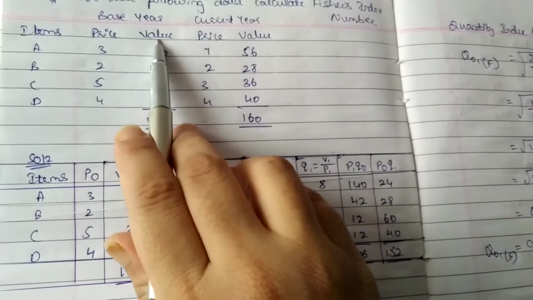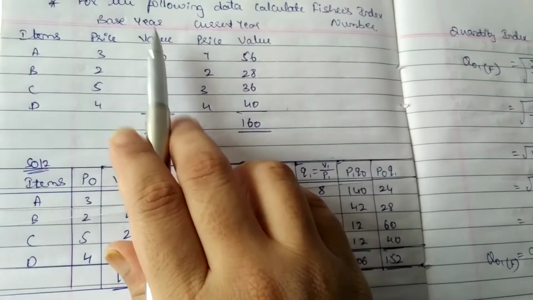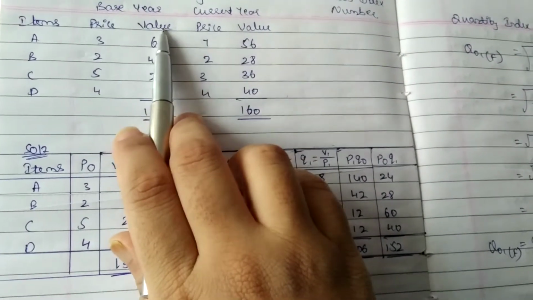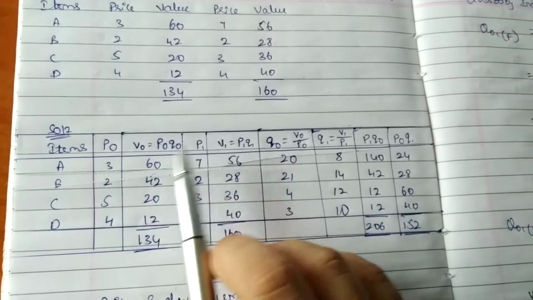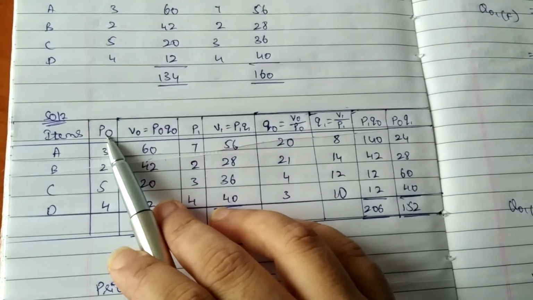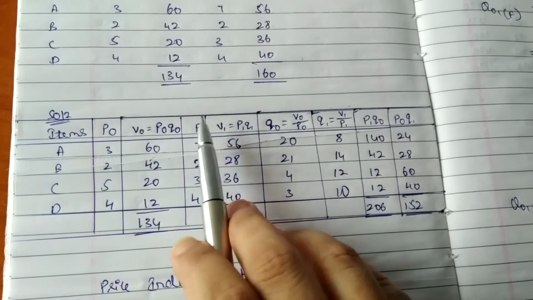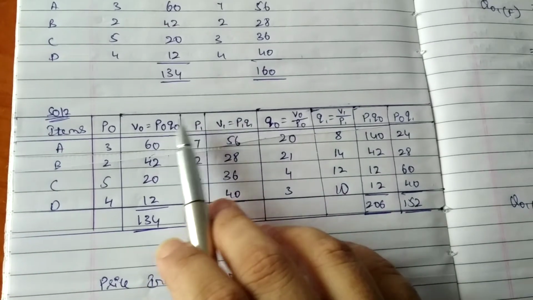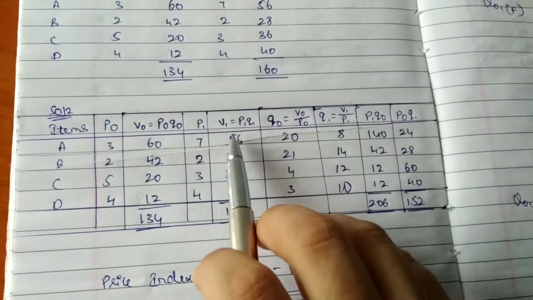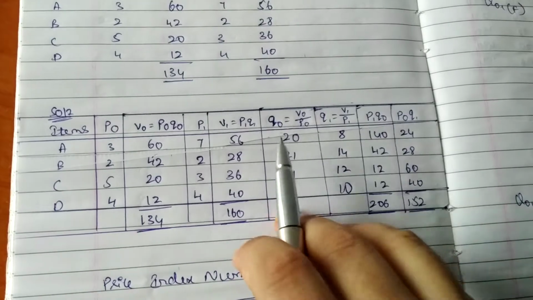Sometimes they may give you value, sometimes they may give you expenditure. Okay, so at that time what you have to do is, we have only P0 as well as P1, but we don't have Q1 and Q0. So we have to find out what is Q1 and Q0.